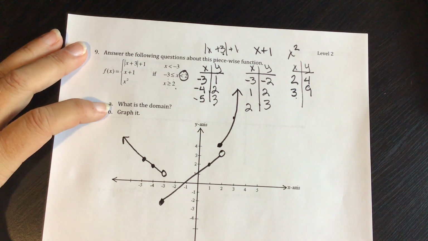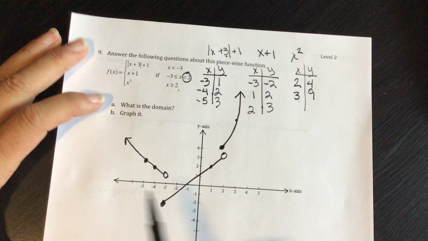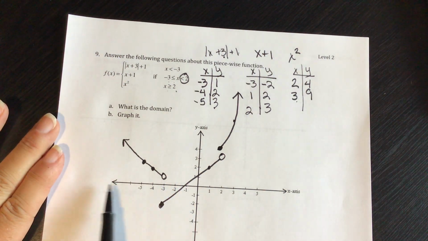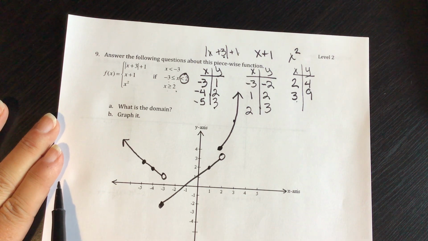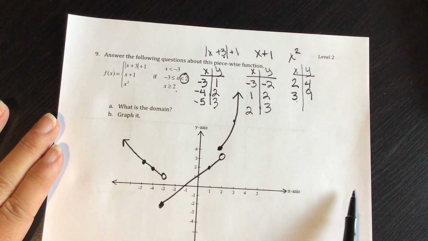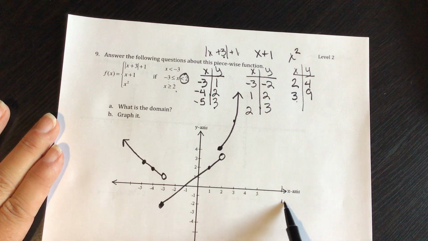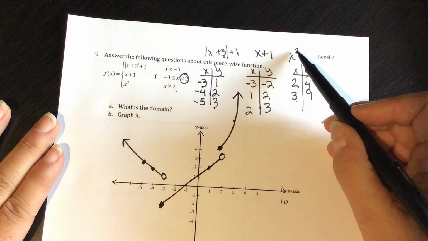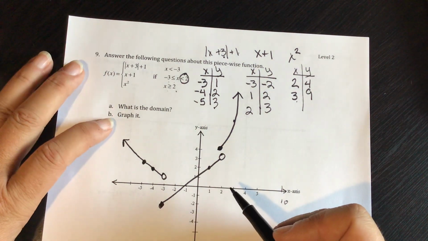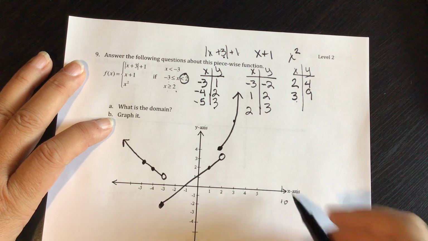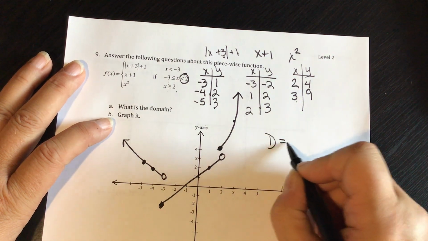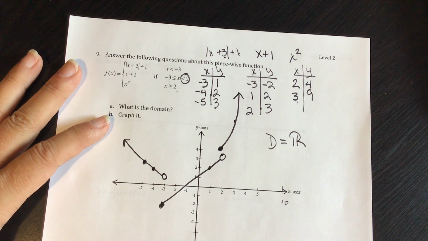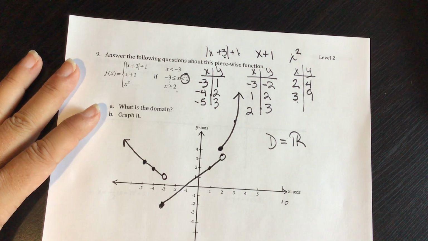The domain, if I look at my x values, and if I kind of collapse everything on the x-axis, I'm going to have x values go from -infinity all the way to positive infinity. I can put 10 in here. I can say 10 squared is 100, and I can go over 10 up 100. So if I were to say that the domain is all real numbers, any number I pick will give me a y value.